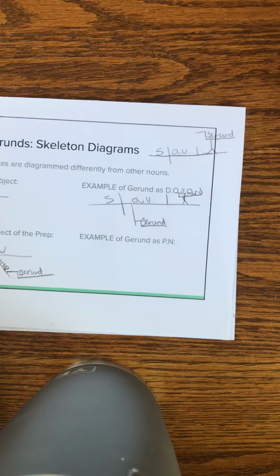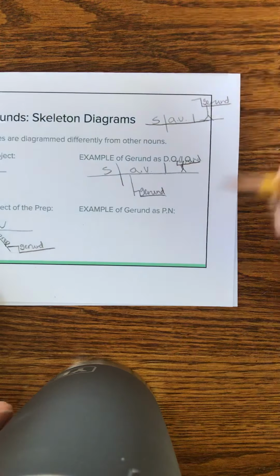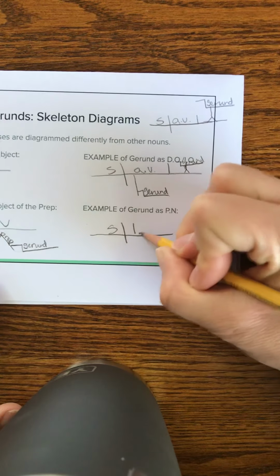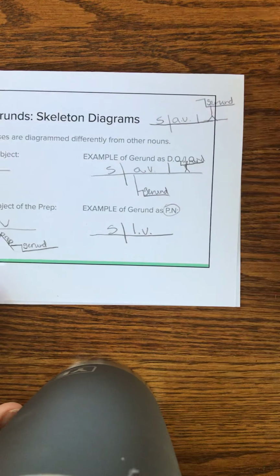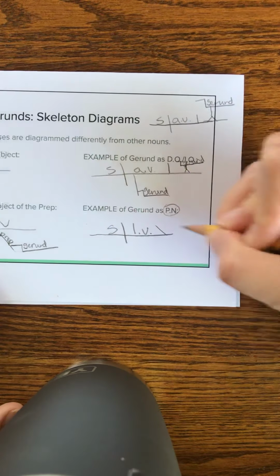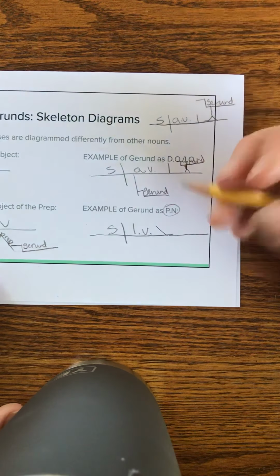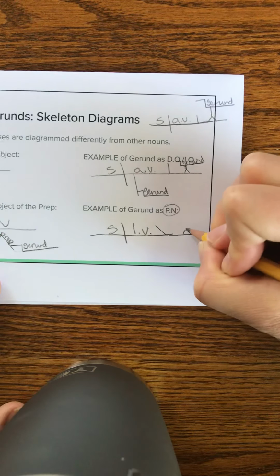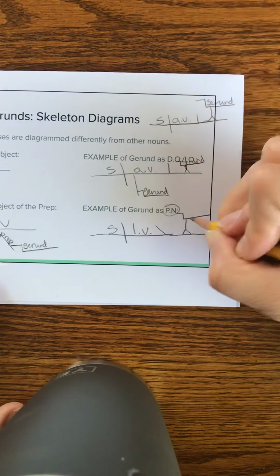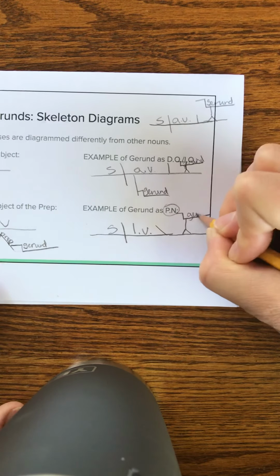All right. The last one is a gerund as a predicate nominative. So we know we will always have a subject. We will always have a linking verb if we're talking about predicate nominatives. And we know we do a slanted line in between our linking verb and our complement. And really, just like the direct object here, your predicate nominative, if it's a gerund, would go on a structure like this. Right? You do that gerund structure elevated on the caret.